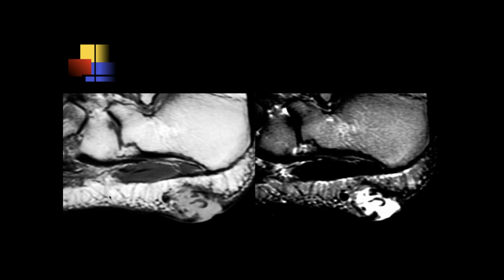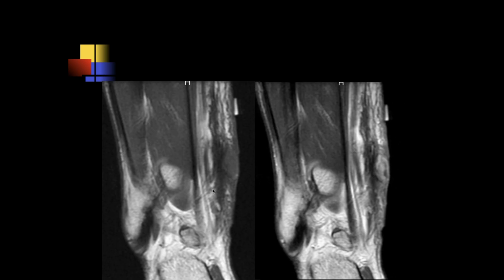Let's see. Michael, what do you think of this one? So there's a regular soft tissue collection in the plantar subcutaneous fat underlying the calcaneus. It doesn't look to go very deep, so probably just a non-specific fluid collection, could be infectious, like phlegmon or abscess. Yeah, this was a subcutaneous abscess. Okay.